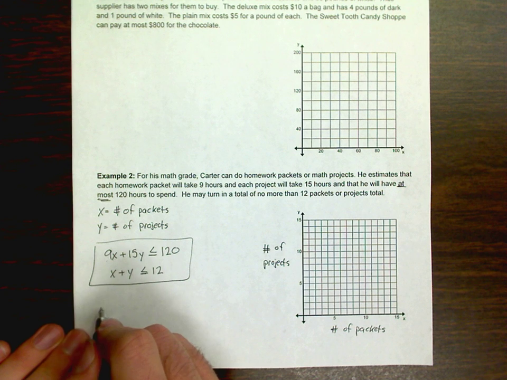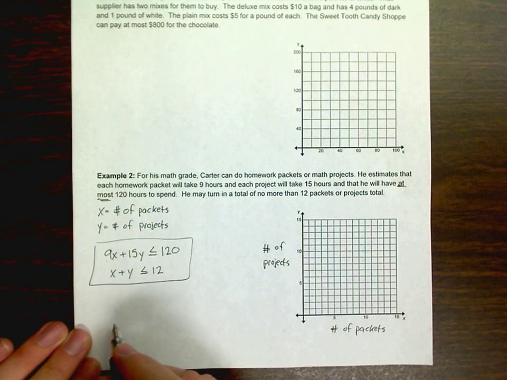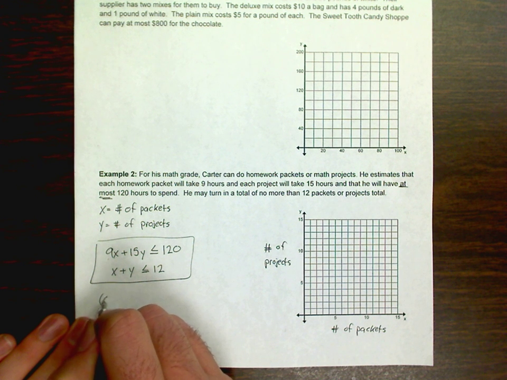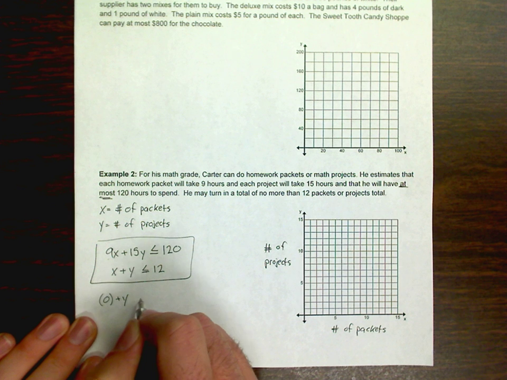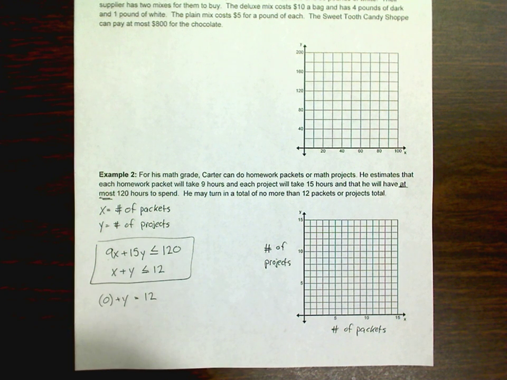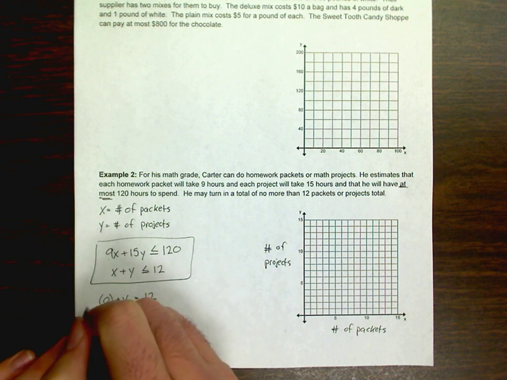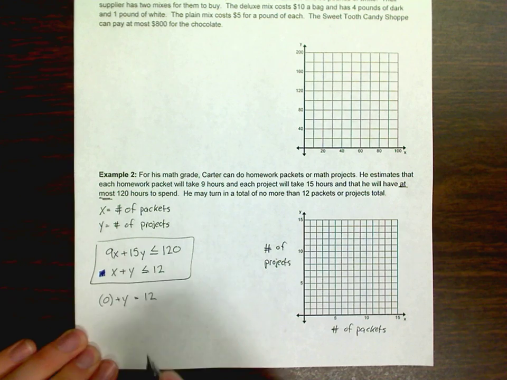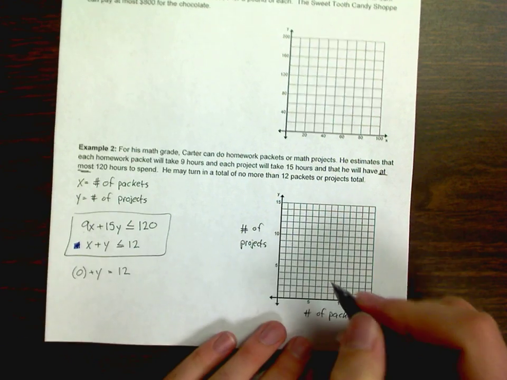Let's start with a simple one. X plus y is less than or equal to 12. Okay, if I pretend it's an equation and say let's set x equal to 0, plus y has to equal 12. Okay, this would be my line. Well, then what does y have to be? Obviously y has to be 12. I'm going to go with some colors here. Let's say this is my blue equation, inequality. Okay, so y has to equal 12 when x is 0.